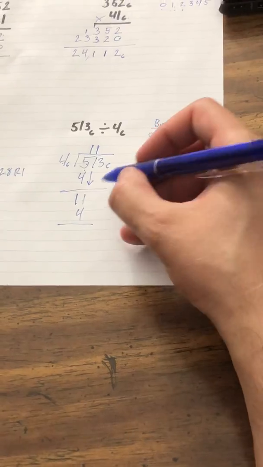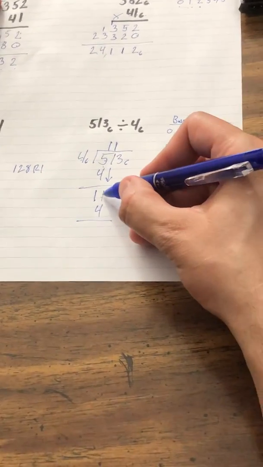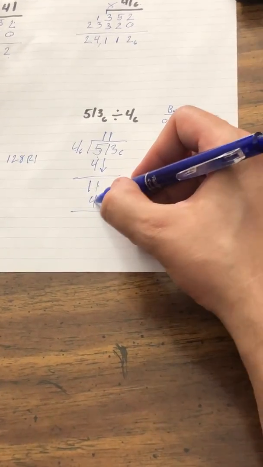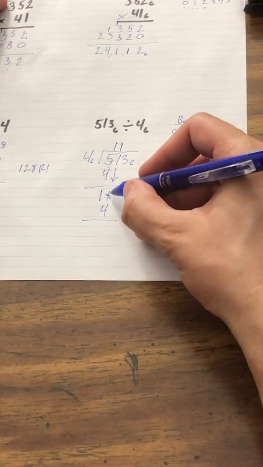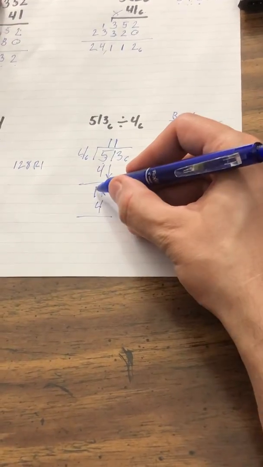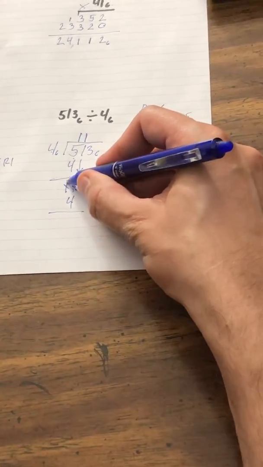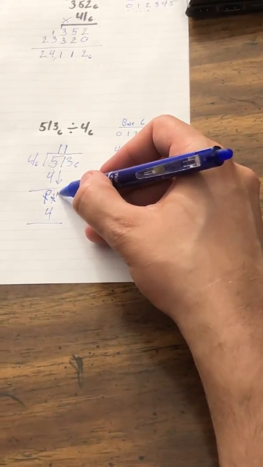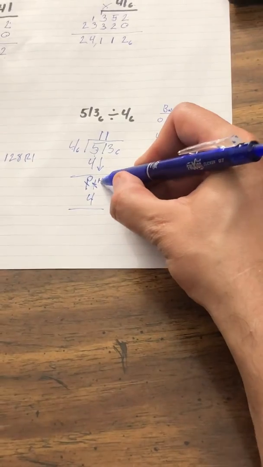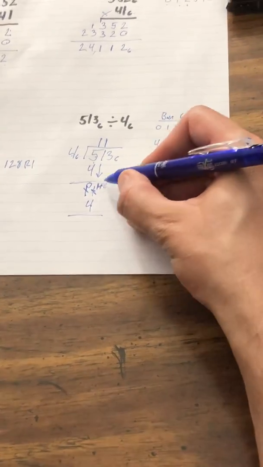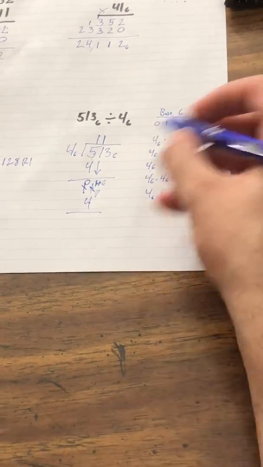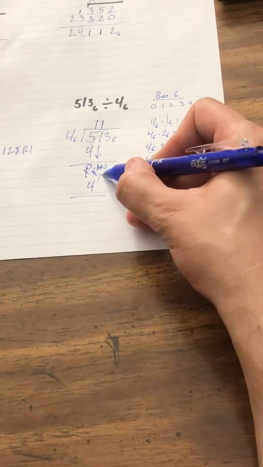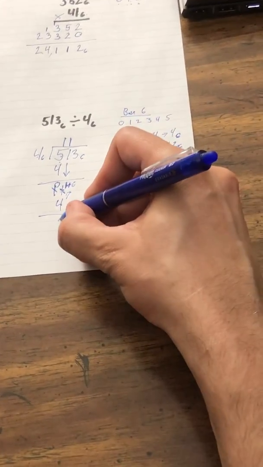Now, here's a special occasion. What happens is, if we look at this number, it is smaller than this one. So we're going to try to make this one bigger. But to do that, we're going to have to steal from this one and turn it into a 0. Now, in a normal base 10 system, we would add 10 to this one, making 11. But because it's base 6, we're actually going to have to add 6. 1 plus 6 is 7. So essentially, we're going to take 7 minus 4, which will be 3.